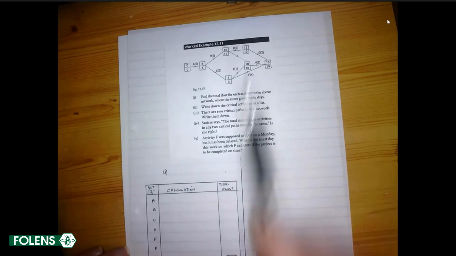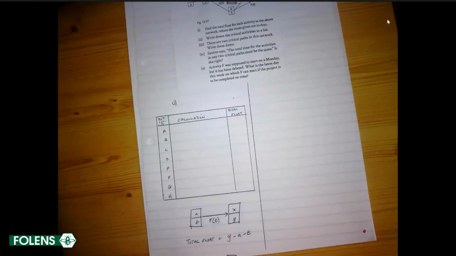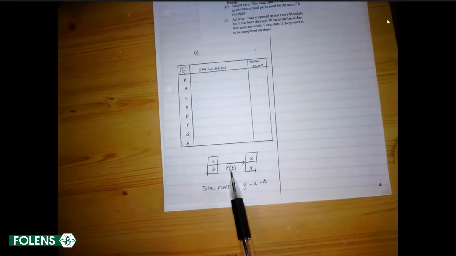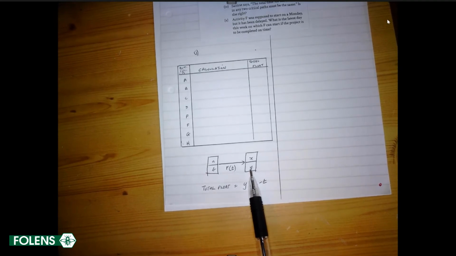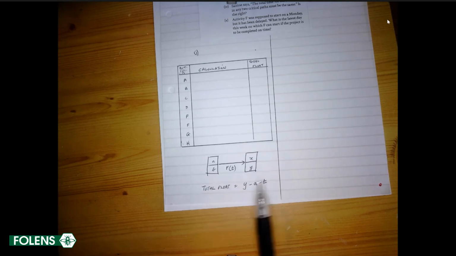Now, if we look down at the bottom here, we will show you that if we have an event here, the total float will be Y take away A, and also take away the time for that activity. That will be the amount of give and take that you have for starting an event.